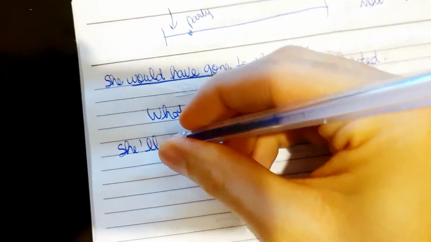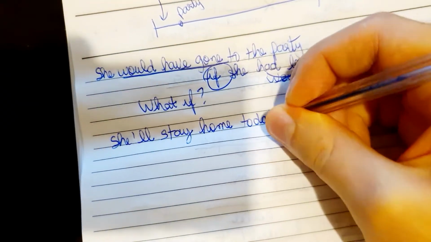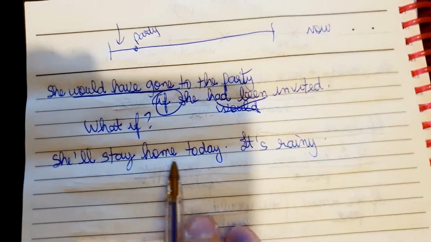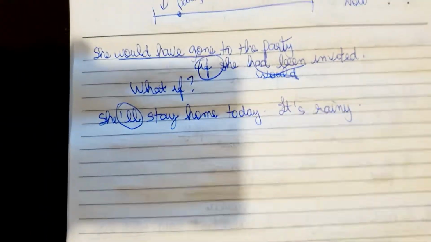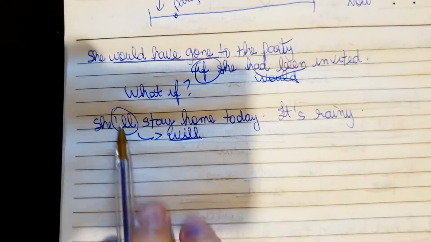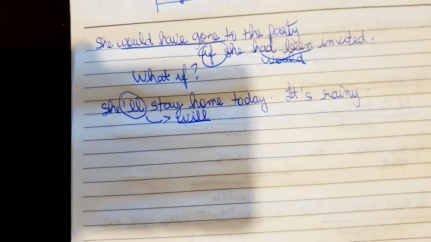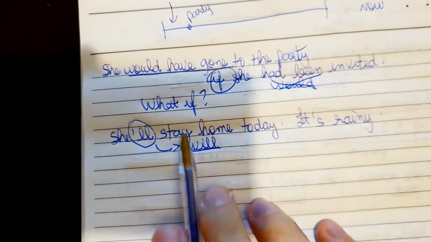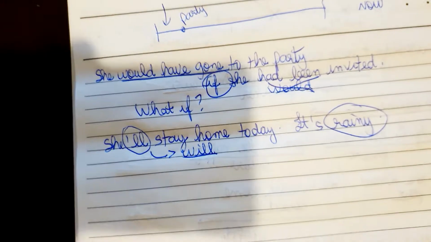She will stay home today. It's rainy. She will stay home today. It's rainy. What verb tense is this? It's will. It expresses an idea in the future. And we know that all day long she will stay home. She won't leave because it's rainy. Maybe if the weather gets better and it changes, perhaps she changes her mind. But this is not what we are talking about. We are talking about a situation in which it's going to be rainy all day. So she will stay home, right?